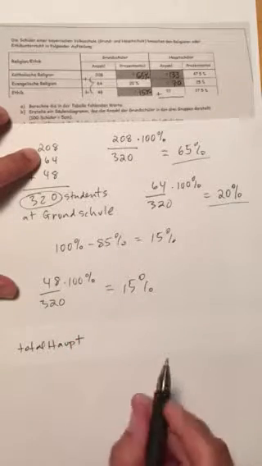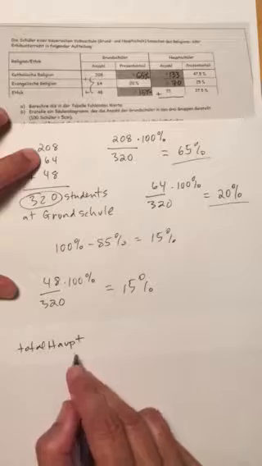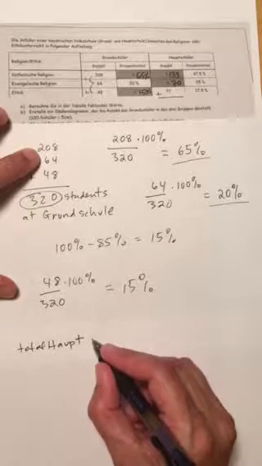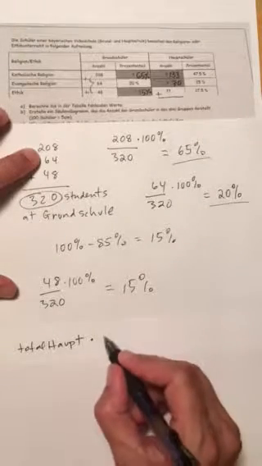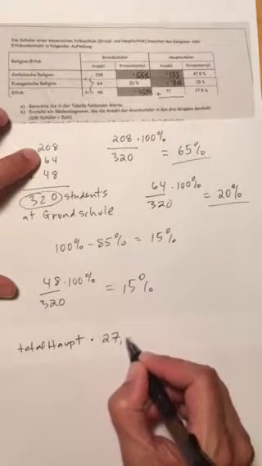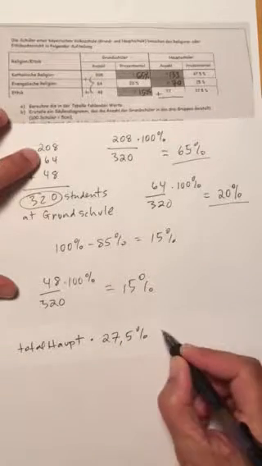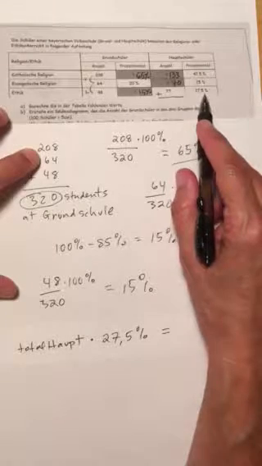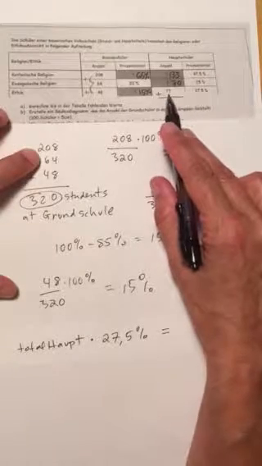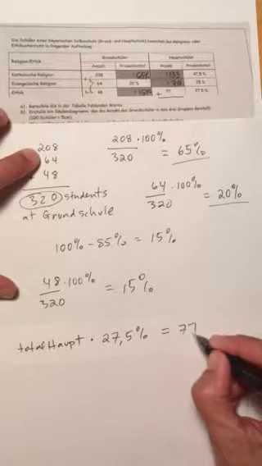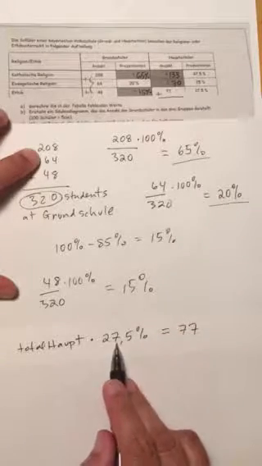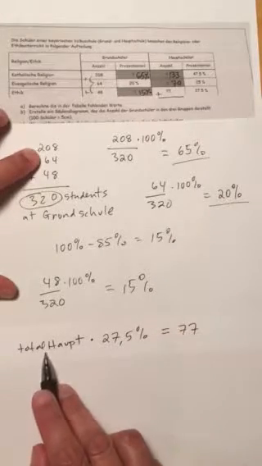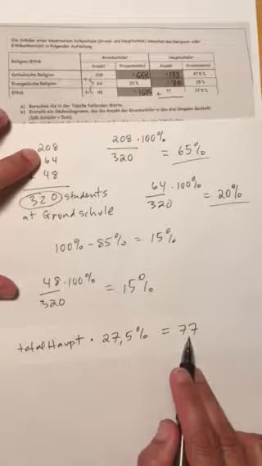We'd say, take the total Hauptschule and multiply that by 27.5%, because 27.5% of the total are taking ethics, so that should give us 77.